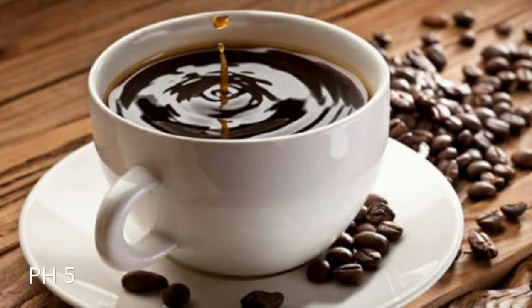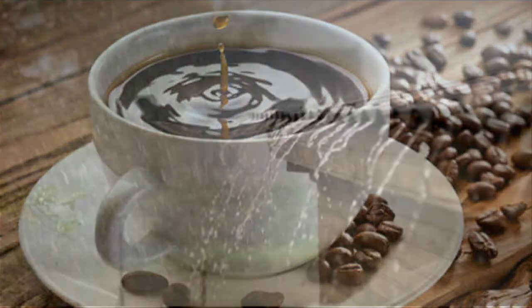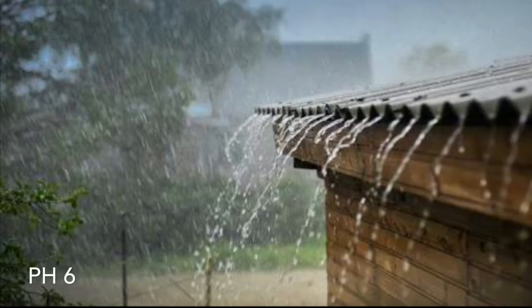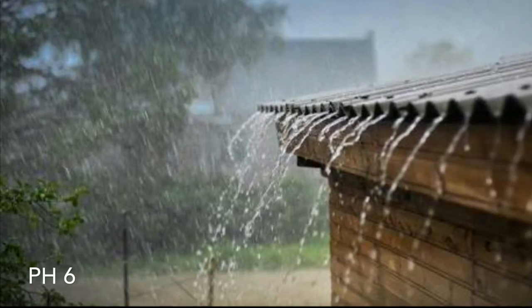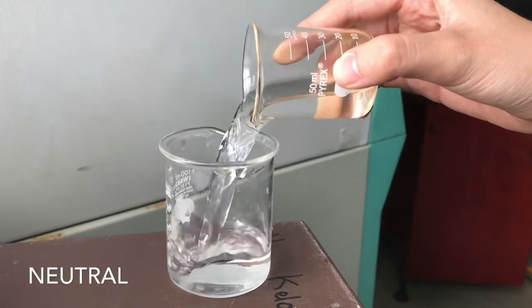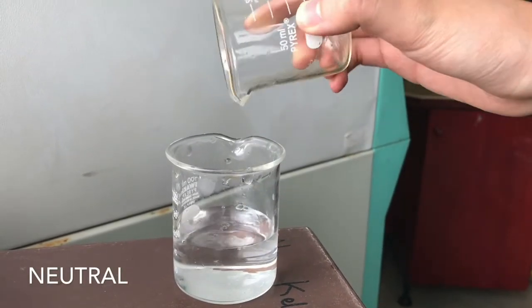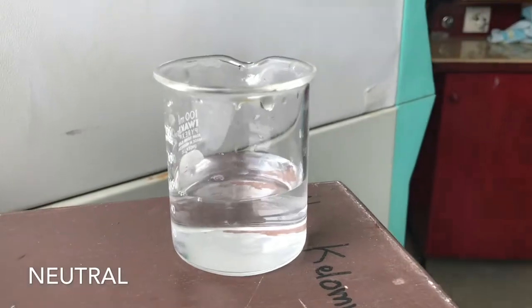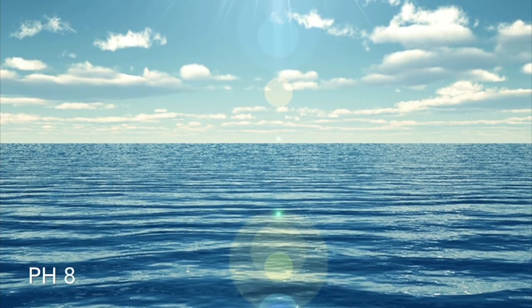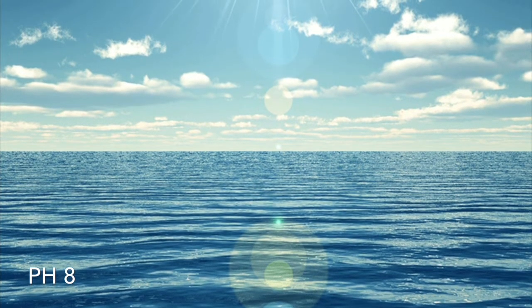This is black coffee, which is an example of a substance with pH 5. This is rainwater, which is an example of a substance with pH 6. This is pure water, which is neutral with pH 7. This is seawater, which is an example of a substance with pH 8.